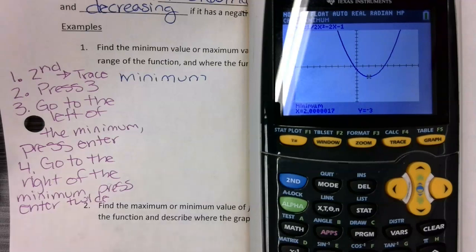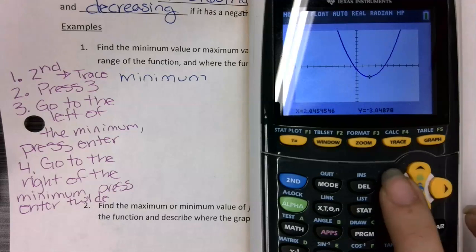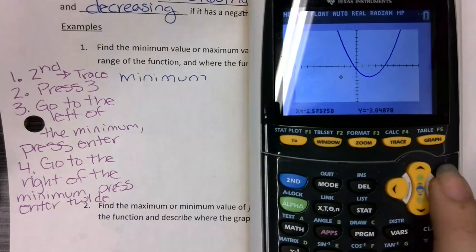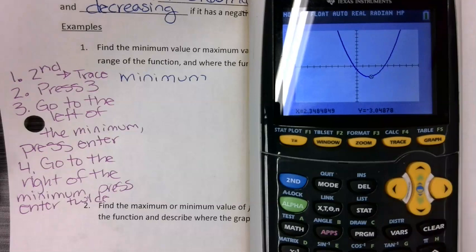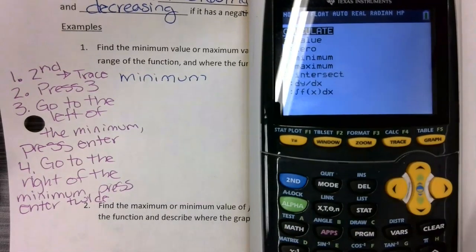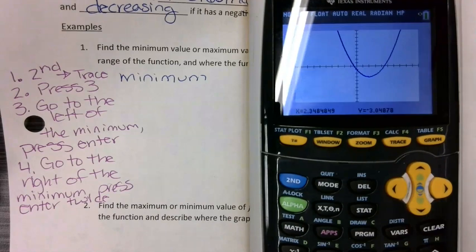If yours says left bound, it means you haven't hit enter on the left side. And then it should say right bound, and you move to the right and press enter twice. How do you press arrow to the left side? The yellow arrow moves the dot. See? Then you press the enter button. And where's the minimum at? The calculator should tell you.